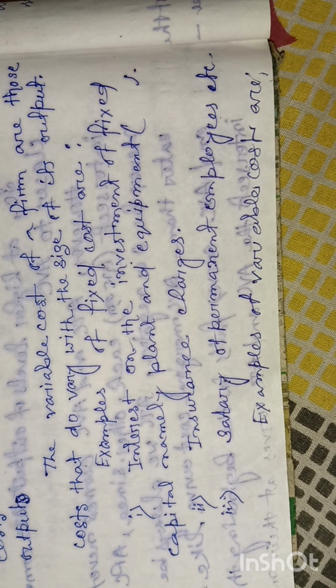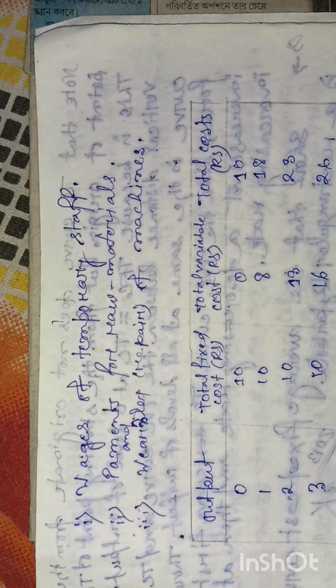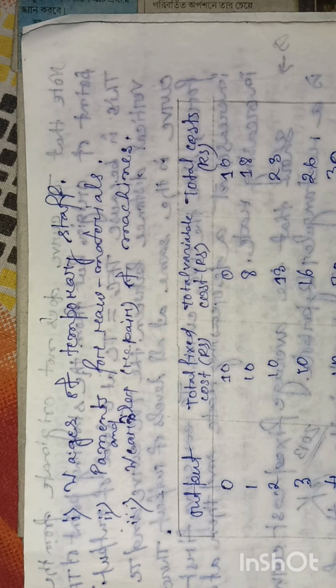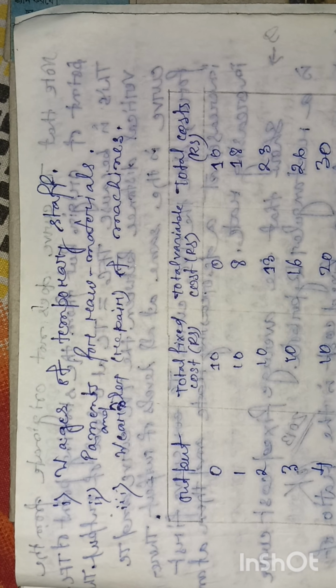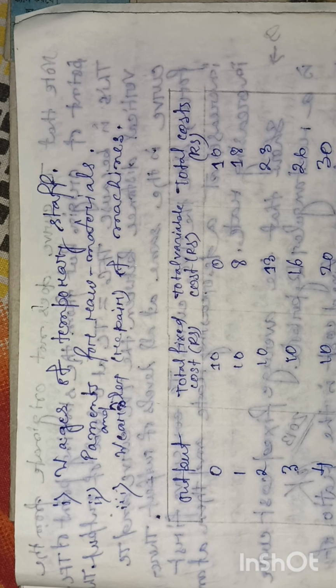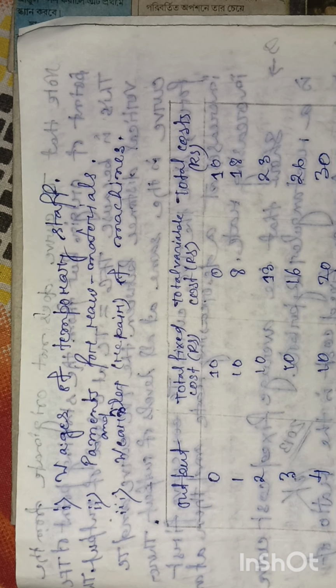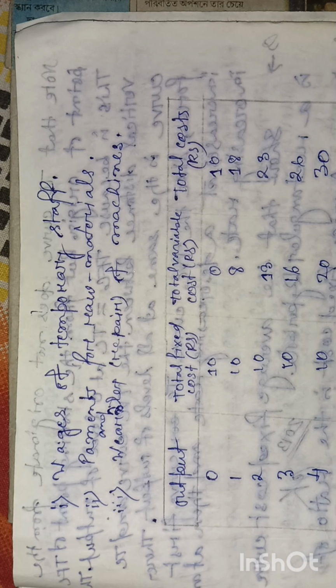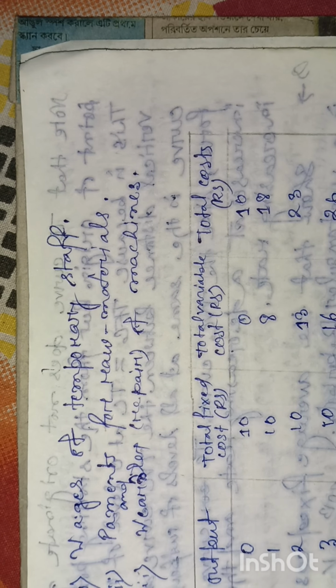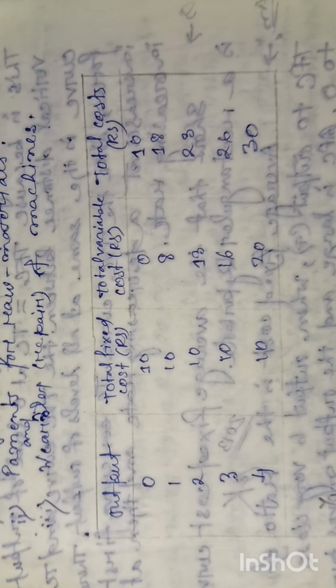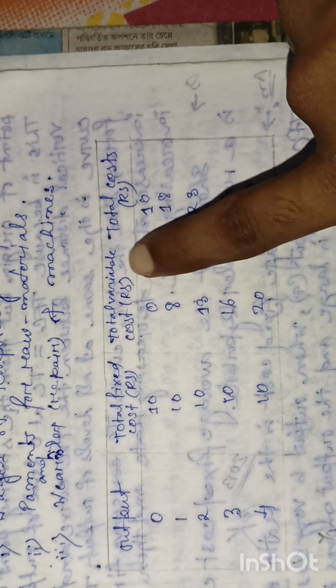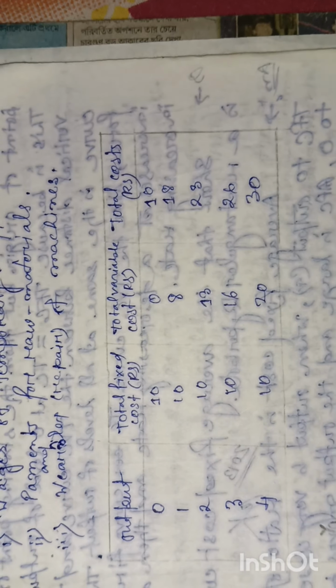Examples of variable cost are: number 1, wages of temporary staff. Number 2, payment for raw materials. Number 3, wear and repair of machines. Output, total fixed cost, total variable cost, total cost.